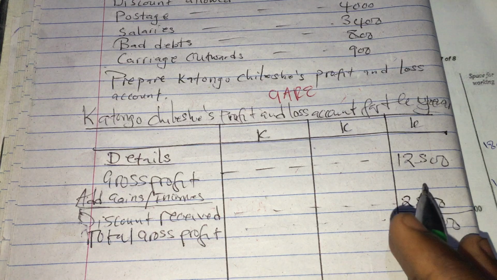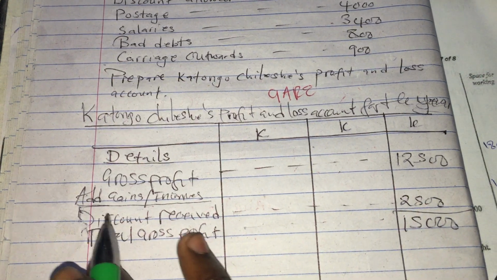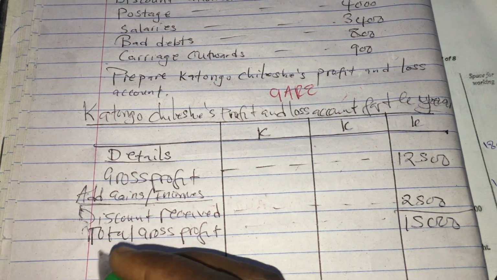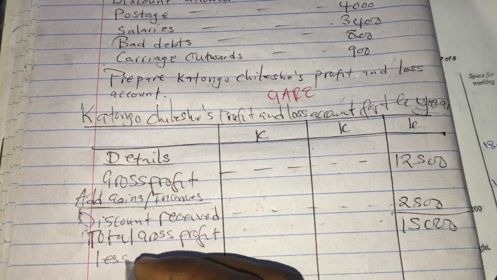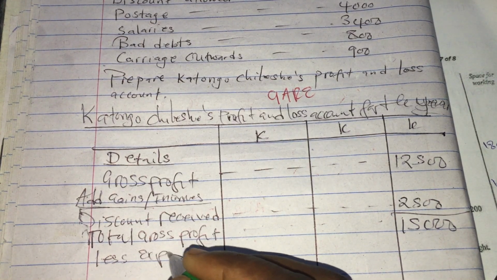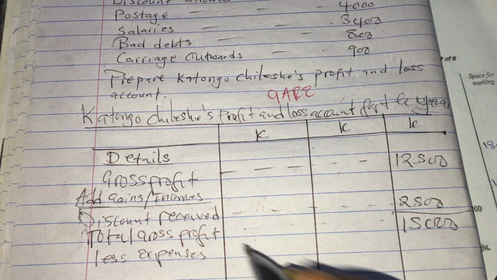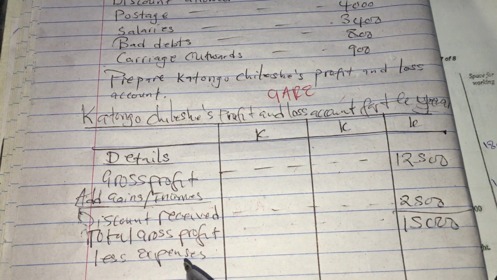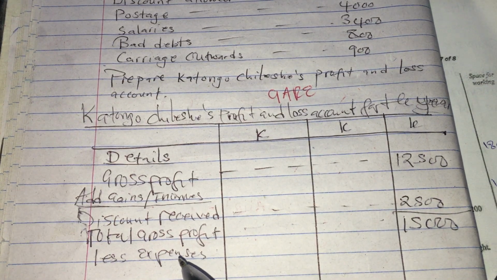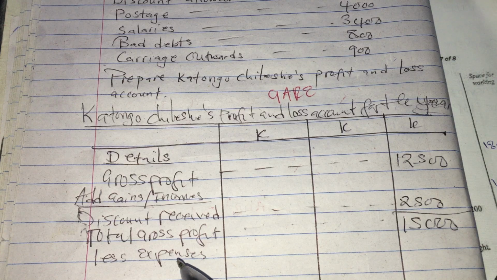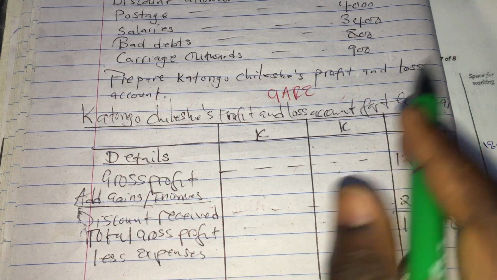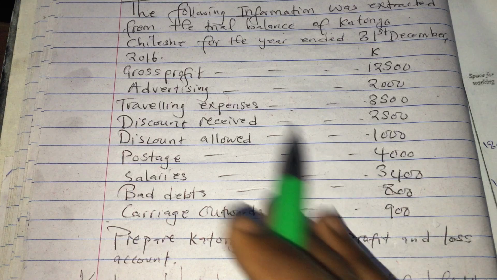All right, so now we have to deal with the less expenses, or the expenses. Here if you check, we do have various expenses.